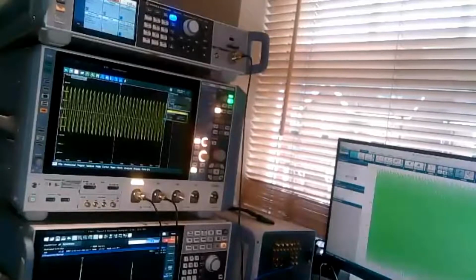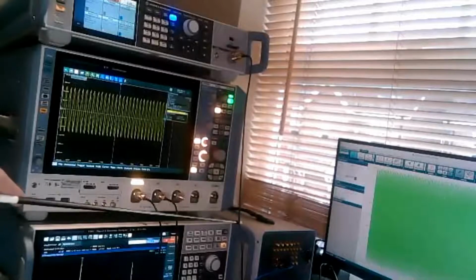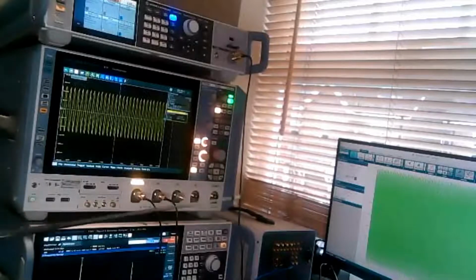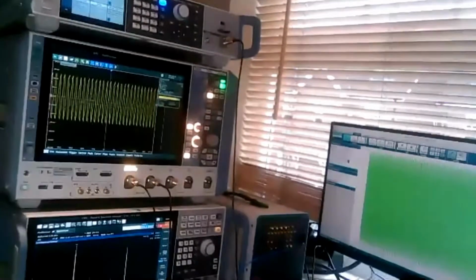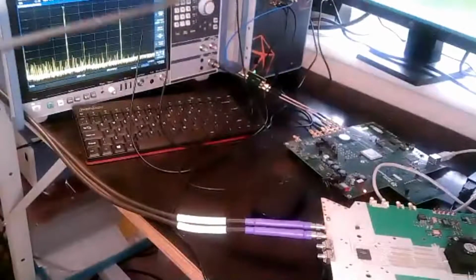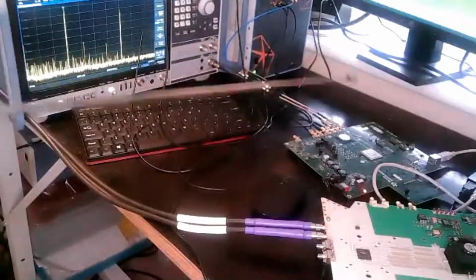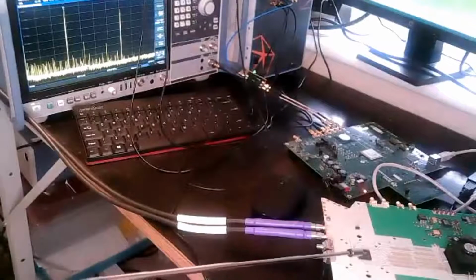This is my lab setup. I have a signal generator here, an oscilloscope, and a spectrum analyzer. And here's my Proteus AWT. Also on the lab bench, if I just pan the camera around, you will see I have a space grade ADC and a space grade DAC converter.